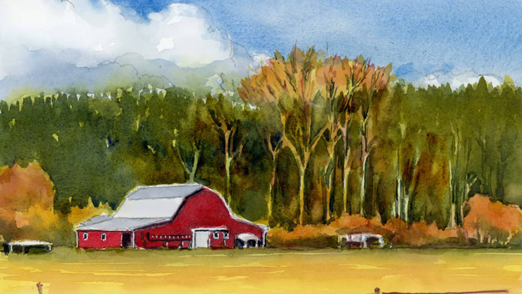Welcome to my studio. In our lesson today, I'm going to show you how I paint this rural landscape with a red barn. I love red barns, and I wanted to show you today how I painted this. In this step-by-step lesson, I'm going to demonstrate first of all how I do the blue sky with the white fluffy clouds. I paint the sky and clouds with just two colors. I'm going to demonstrate that.